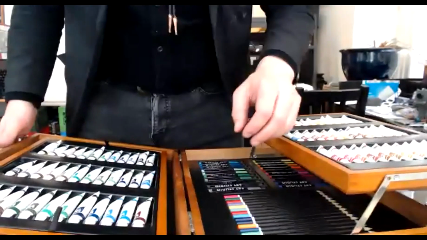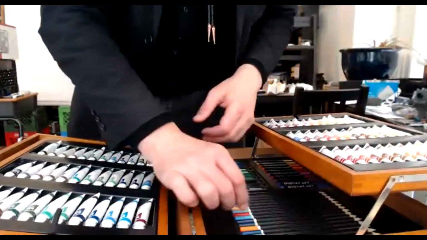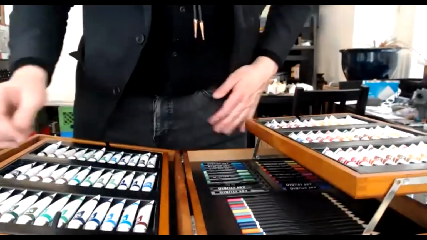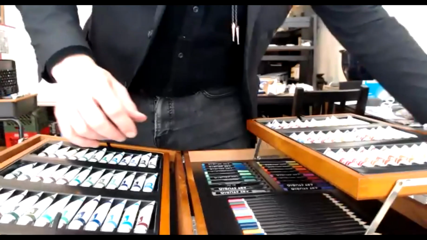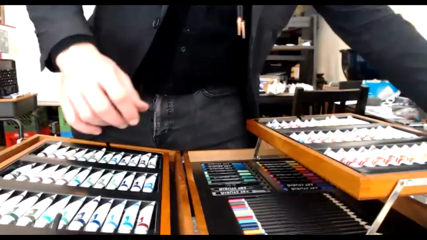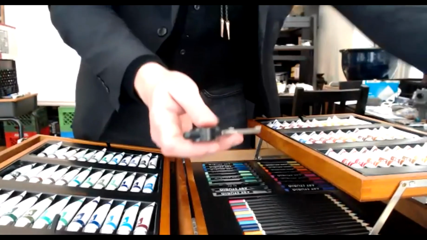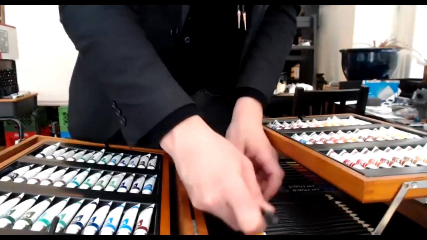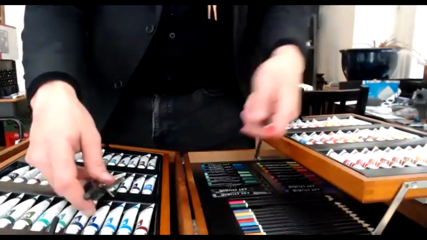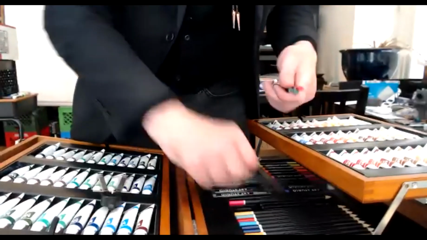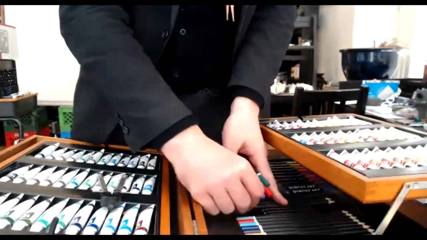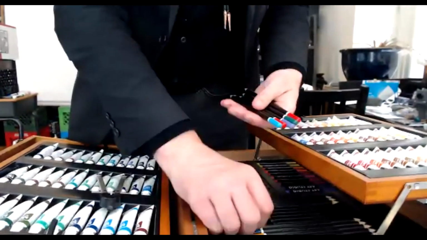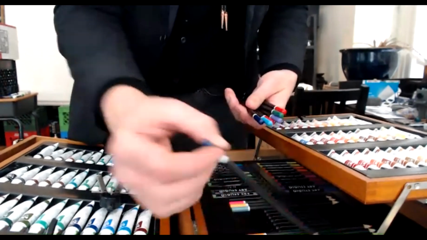I got oils, I got watercolors. I'm gonna get, trying to pop these out here. Red, I'm gonna get green, violet, red, blue, purple.